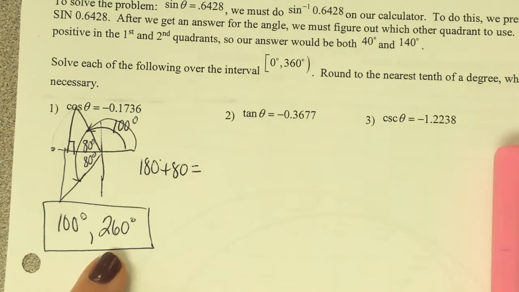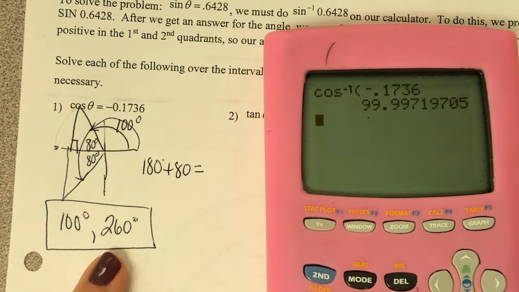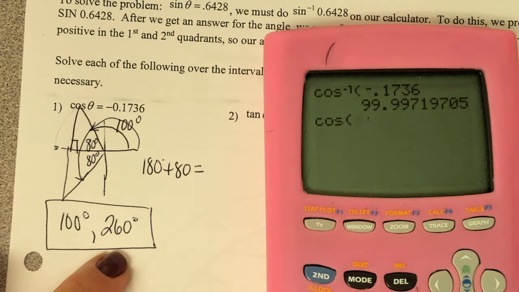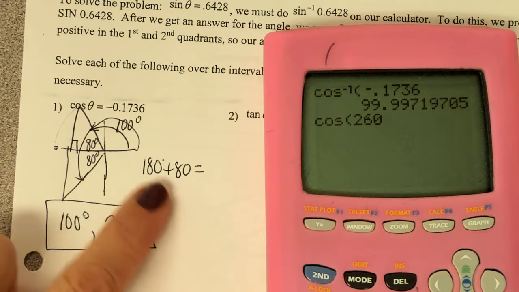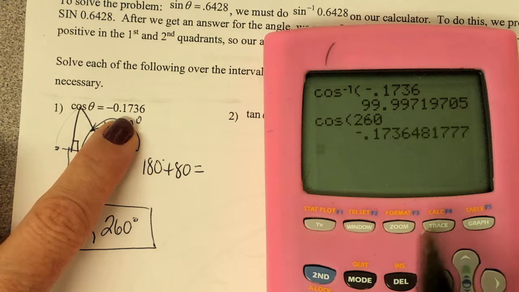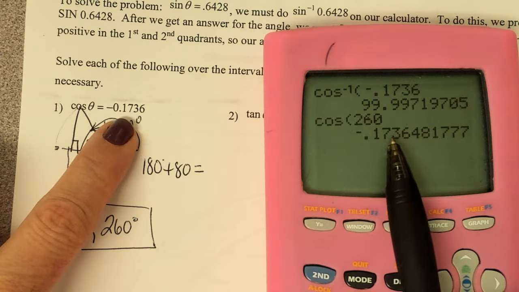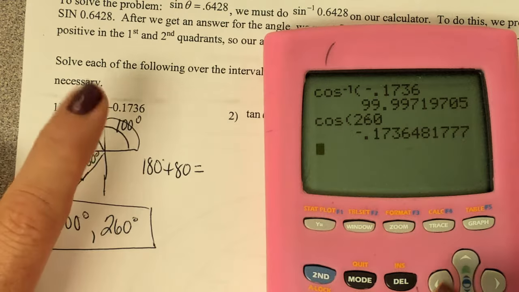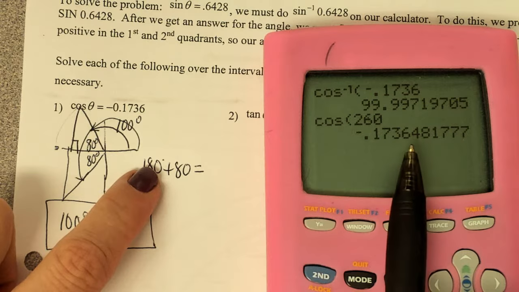Now maybe I'm not so sure about the 260. Well, I can check it. The way I can check it is plug it in. See if the cosine of 260 is pretty close to -0.1736. So we're pretty close. Why isn't it exact?